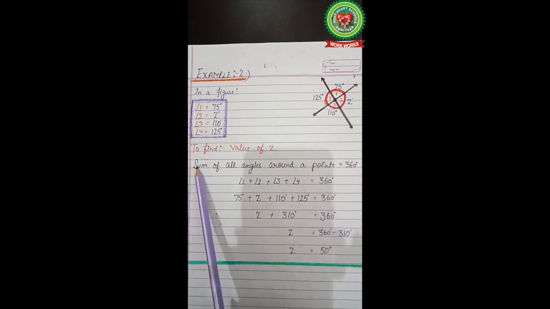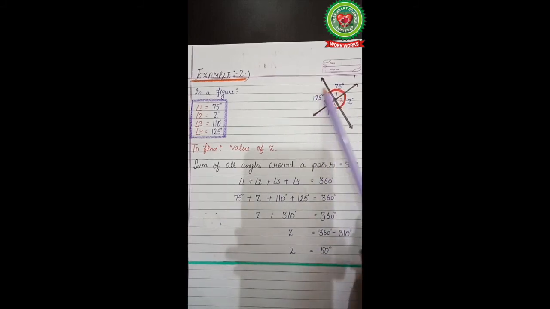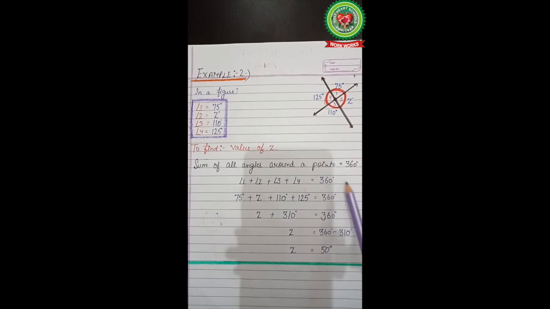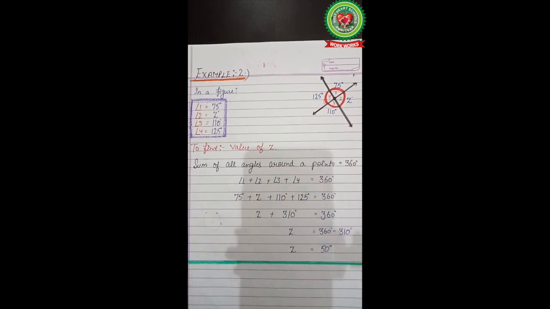So what is the sum of all angles? It means you have to add up all these angles. How many angles are forming there? There are 4 angles forming. So you will add up all these 4 angles, which will be equal to 360 degrees. So angle 1 plus 2 plus 3 plus 4. No, you will not write it this way. You will write angle 1 plus angle 2 plus angle 3 plus angle 4 is equal to 360 degrees, right?